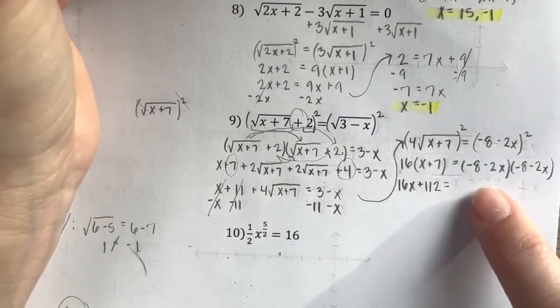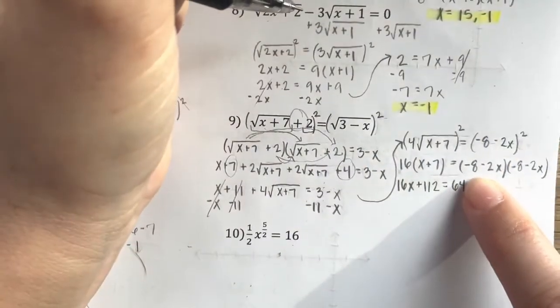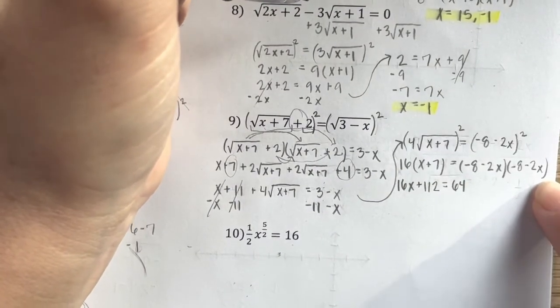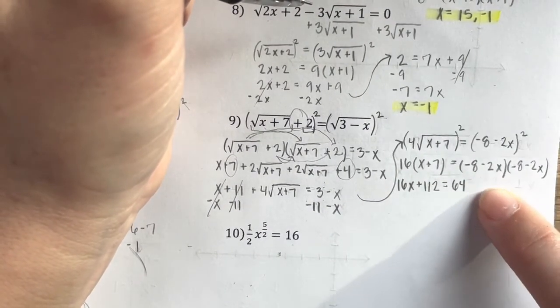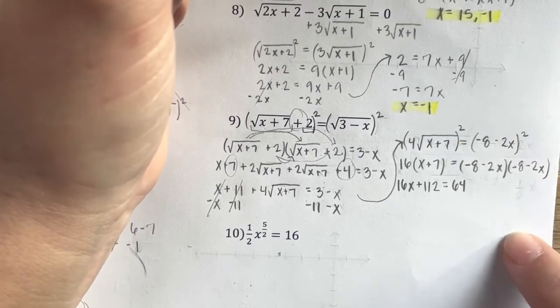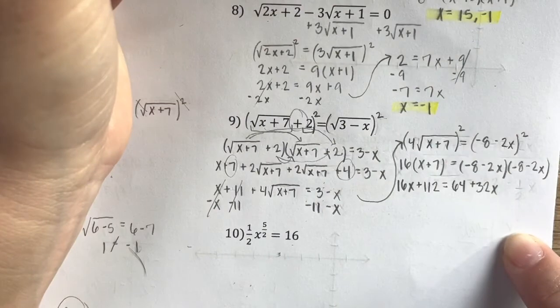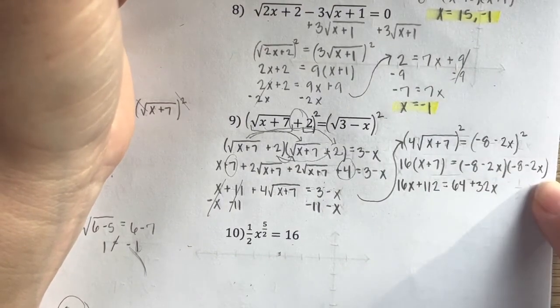And then on the right side, negative 8 times negative 8 is 64. Negative 8 times negative 2x is positive 16x. And then we have another negative 2x times negative 8, so it's another positive 16x. So together that's positive 32x. And then negative 2x times negative 2x becomes positive 4x squared.